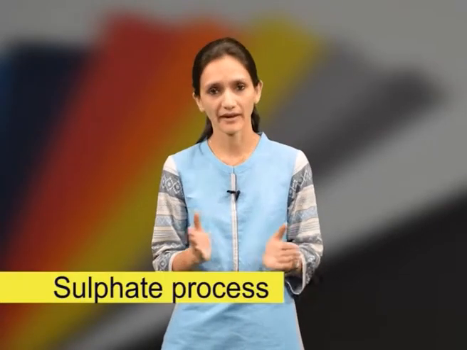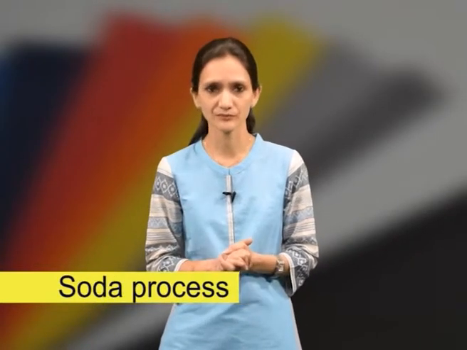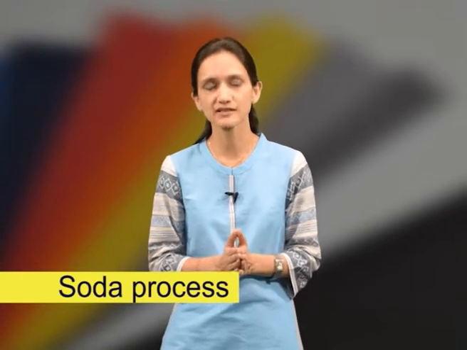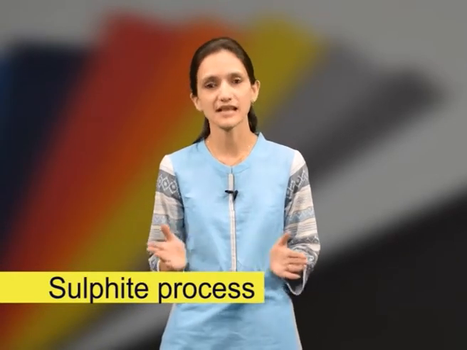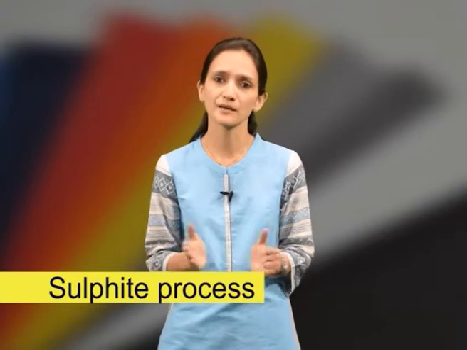Next is chemical pulp. For making chemical pulp, 3 processes are adopted. A. Sulfate process. In this process, sodium sulfate is used. B. Soda process. Caustic soda is used in this process. C. Sulfite process. Calcium sulfite is used in this process.